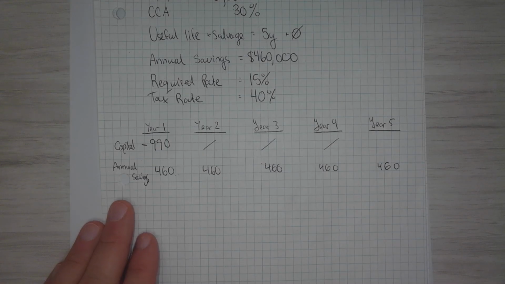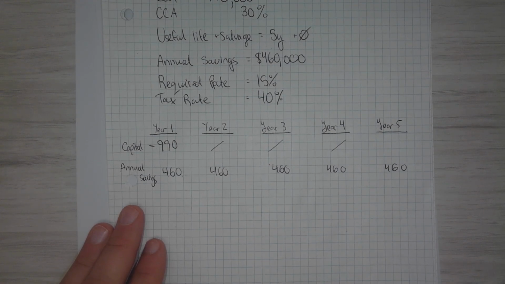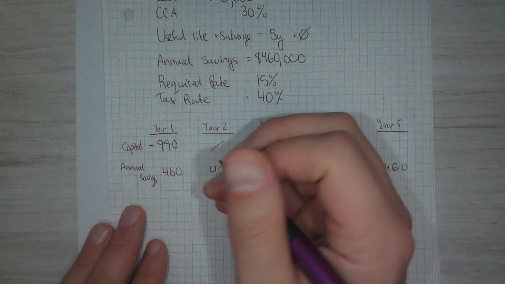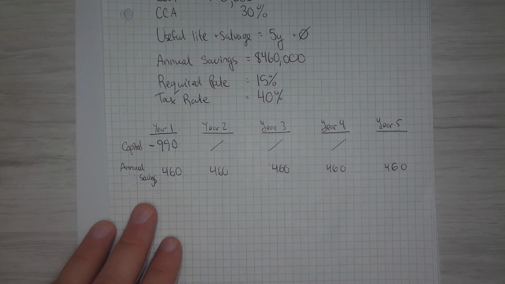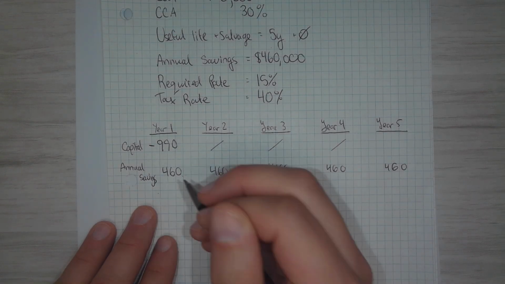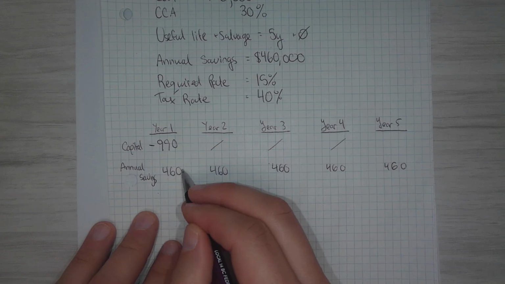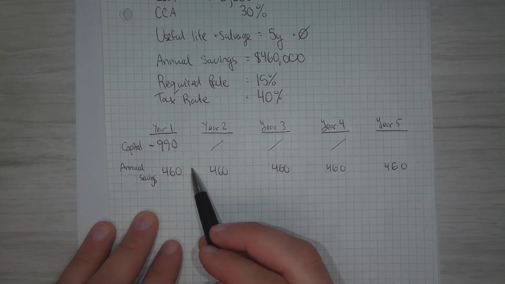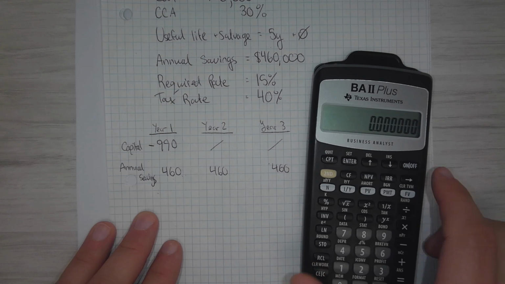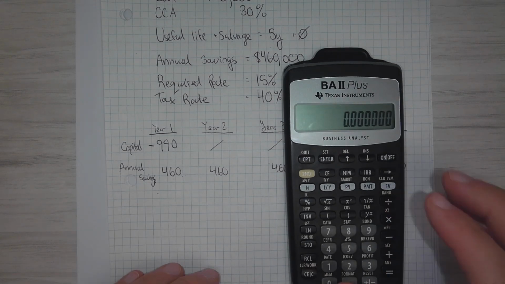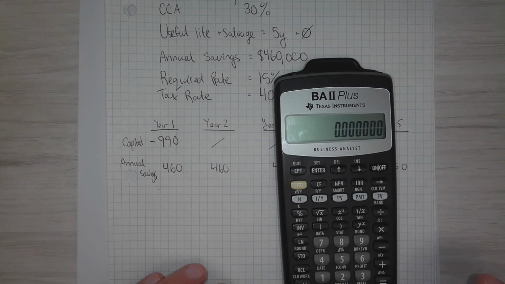Now each year we have CCA. We're just going to do a small CCA. Our CCA is going to be reduced from our annual savings because this is going to be taxed at 40%, but we can reduce our tax bill by our CCA. So in the first year, we're going to do this manually at the beginning on the chart, and then we can show you how to do it using a formula.